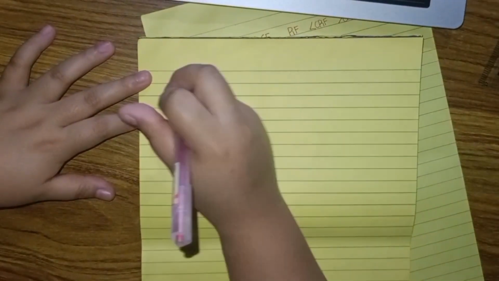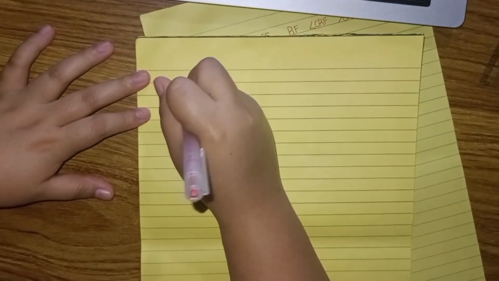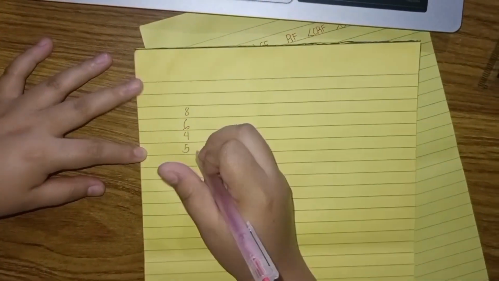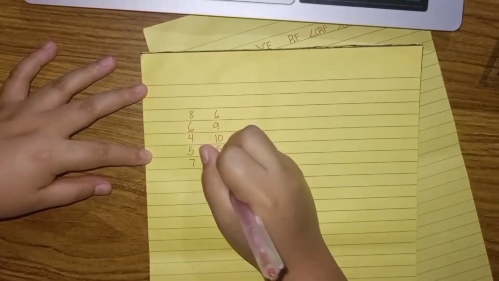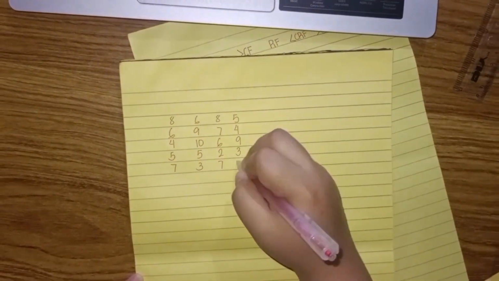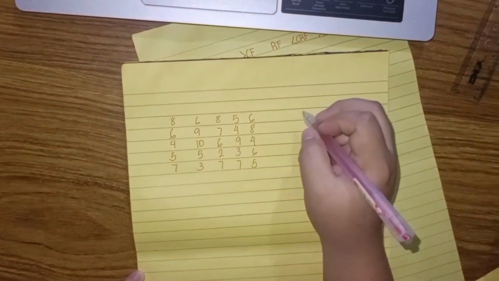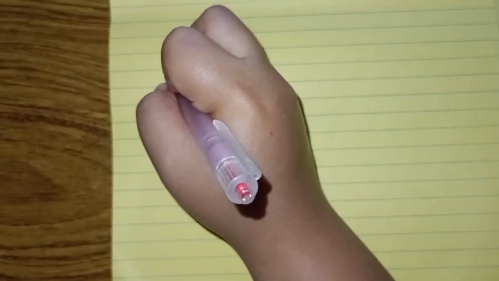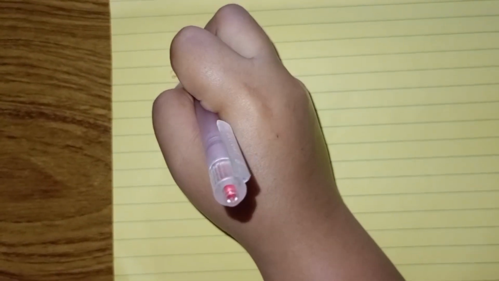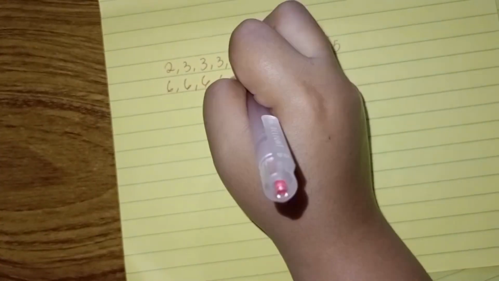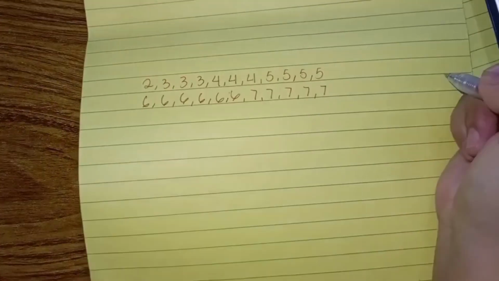Now, let me show you the step-by-step procedure on how to do an ungrouped FDT. Now that we have a set of data, first we need to list our raw data. Second, we sort our raw data into ascending or descending. Sorting is optional but it may help you a lot in identifying your frequency.